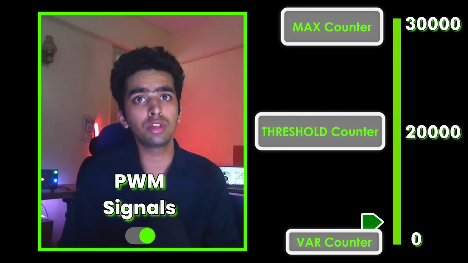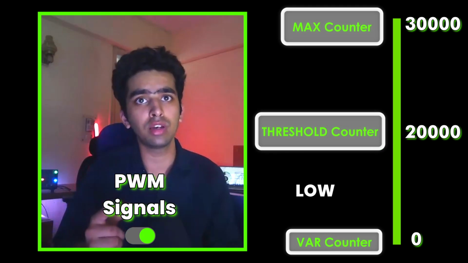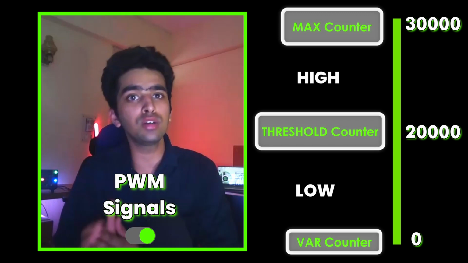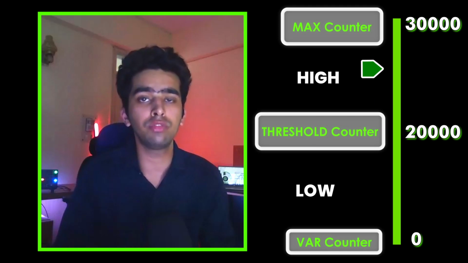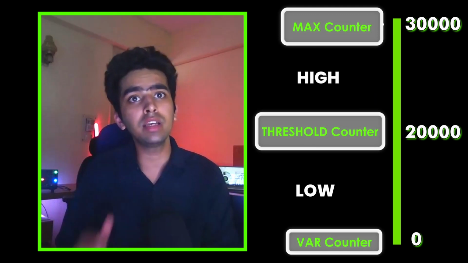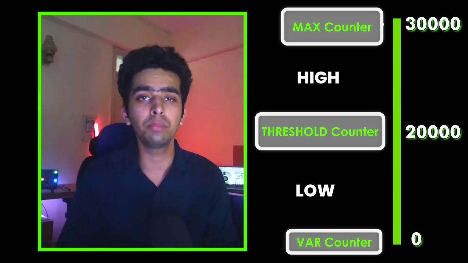So now when we start the PWM signal, the counter will start incrementing from 0, and when it reaches the 20,000 value, the counter match is going to happen, and based on the polarity of the MCU pin, a transition will happen. After that, when the counter value reaches 30,000, a counter overflow event will happen, and again, depending on the polarity of the microcontroller pin, a transition is going to happen on the MCU pin, the PWM pin.